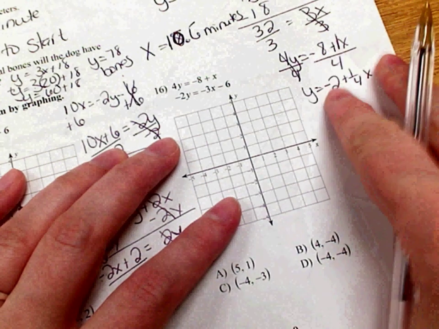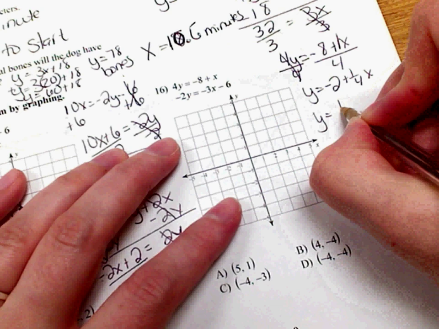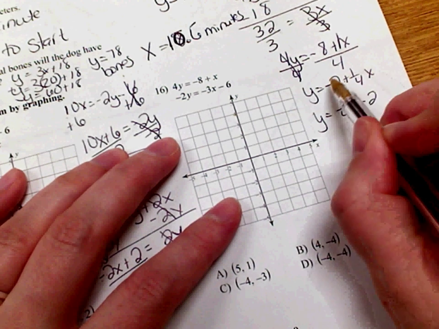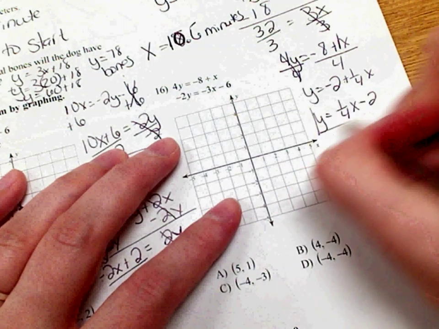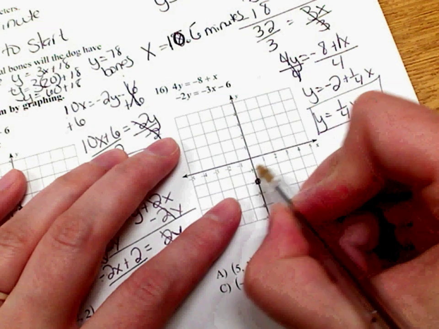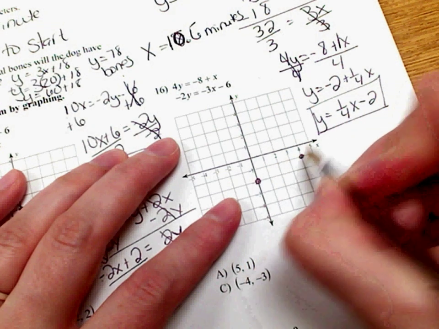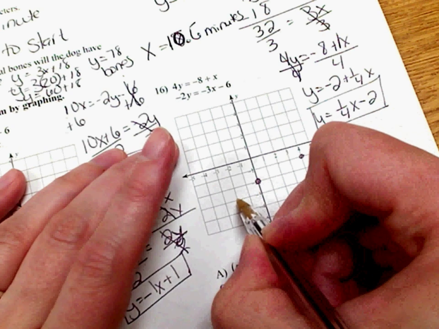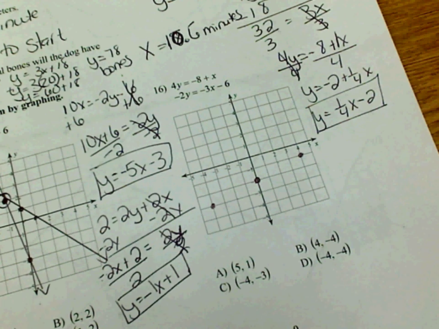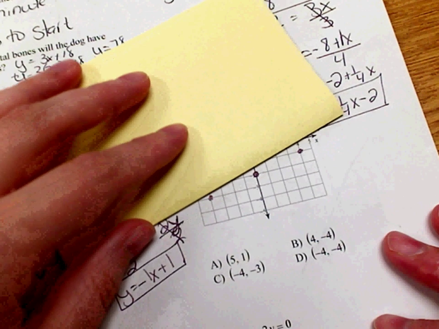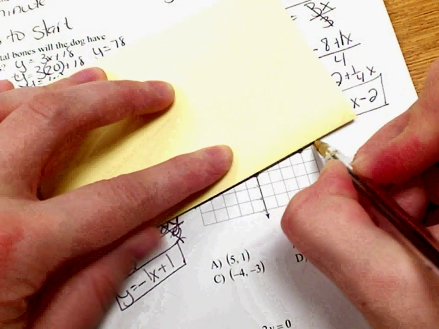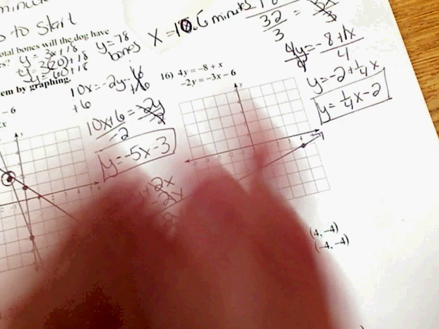This is backwards of the way I normally want it, so I'm going to turn it around. A positive 1/4 x and a negative 2. I left the positive with this one, the negative with this one. So then I'm going to go to negative 2, and I'm going to go up 1, forward 4. And I'm also going to go down 1, backwards 4. I do try to get as many dots as possible when I'm doing a system because I'm more likely to find the intersection that way. When I'm just graphing a single line, I don't worry about it, but when I'm doing a system, I do try to graph as many dots as possible.